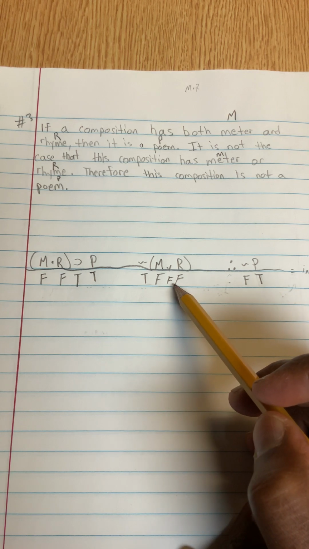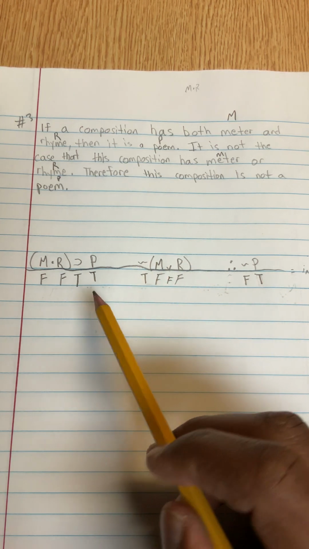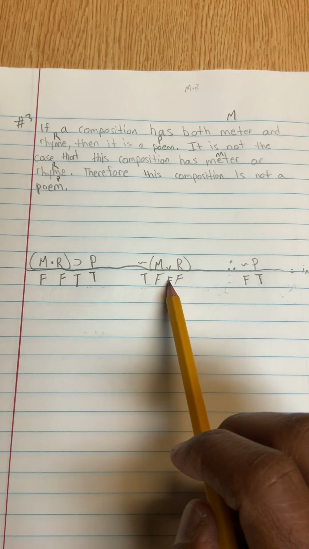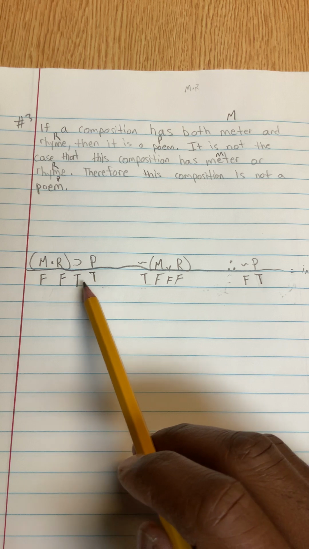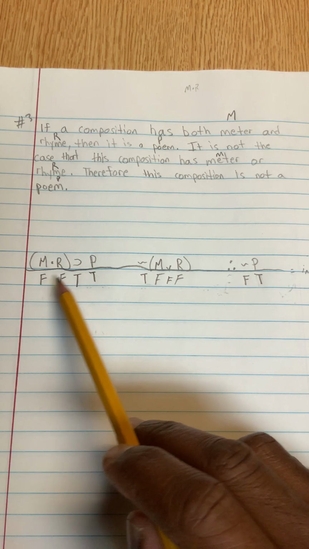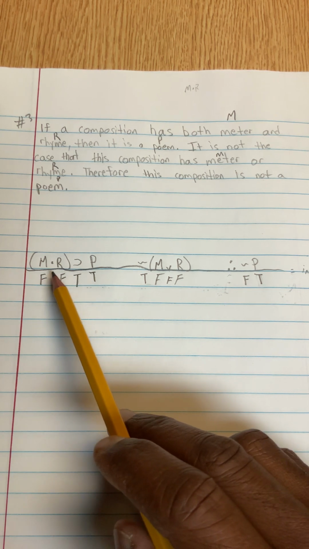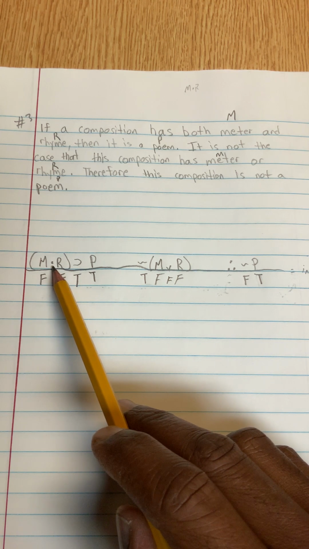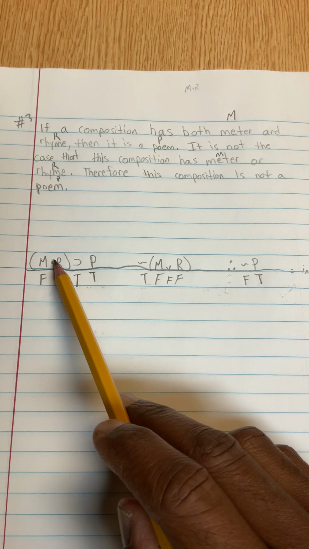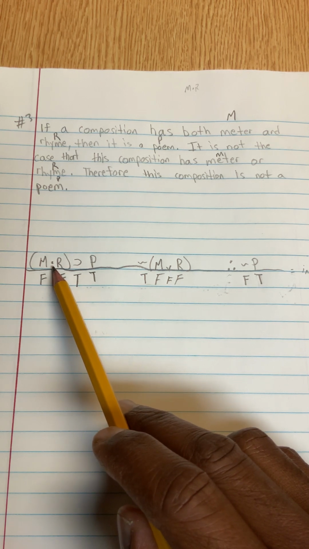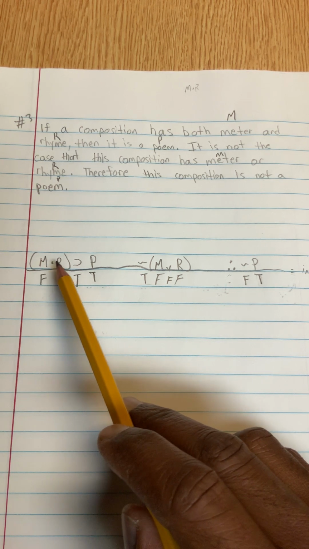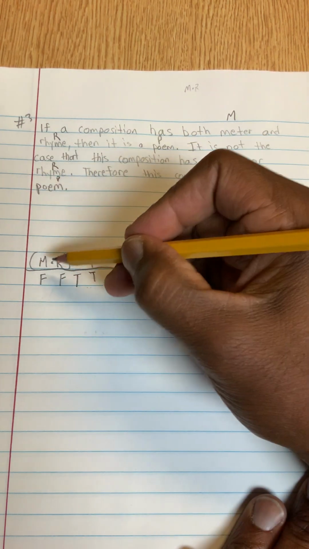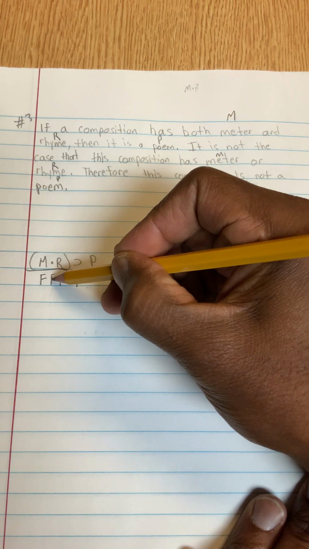So nothing wrong right there. Actually, well, I'll come back to it. I'm working here now. For M and R to be true, or for this logical operator conjunction, in order for it to be true, both propositions need to be true. Is that the case? No, it's not the case. It's false, which is okay.